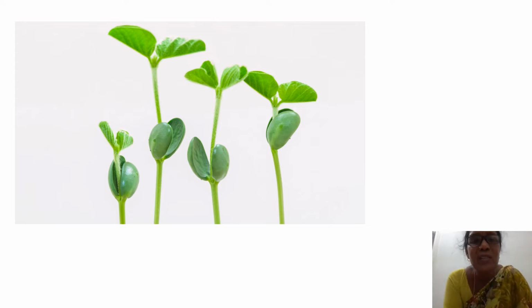When it germinates, see, two first leaves are there. How many first leaves are there? Two first leaves are there. Because it's a dicotyledon plant. Two cotyledons are there. These two cotyledons grow into two first leaves. When it germinates, these two cotyledons develop into two first leaves. Such plants are called dicotyledon plants.